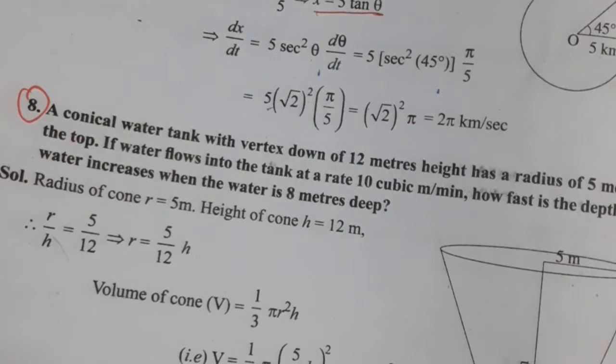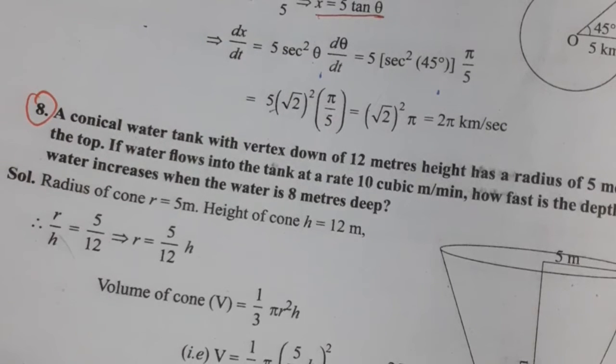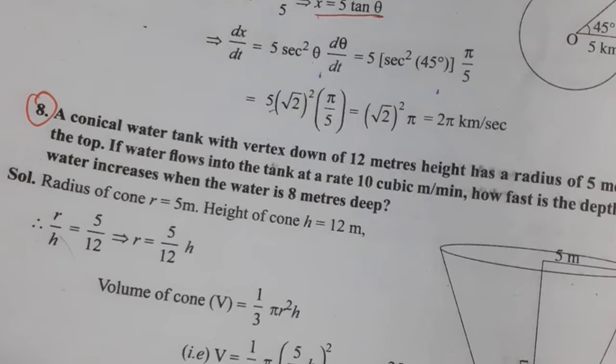Therefore, dV by dt equals 10, and we substitute the values: 10 equals 25 pi by 432 into 3, with H equal to 8 meters, so 8 square, into dH by dt. We want to find dH by dt, so we take the reciprocal of the terms: 10 into 432 by 25 pi, 1 by 3 into 64, since 8 square is 64, equals dH by dt. After cancellation we get the answer, dH by dt equals 9 by 10 pi meters per minute.